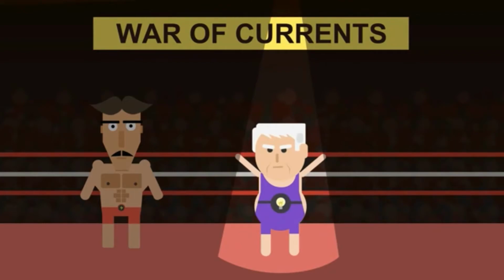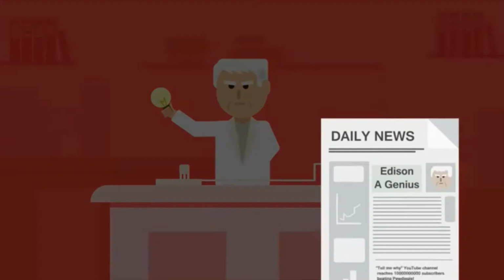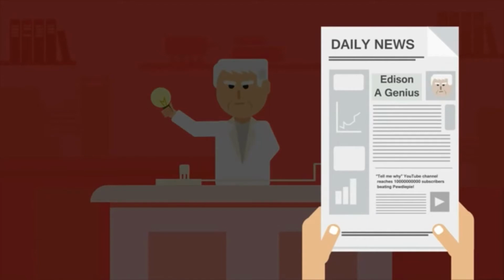Let's begin. There was a time when Thomas Edison was praised a lot for his inventions of direct current, or DC electricity.